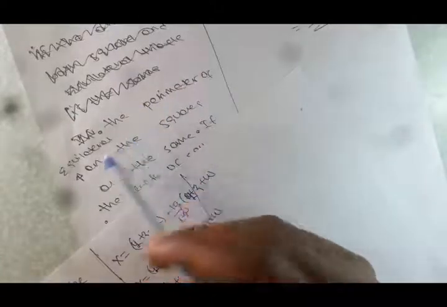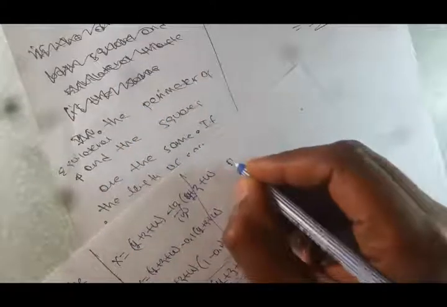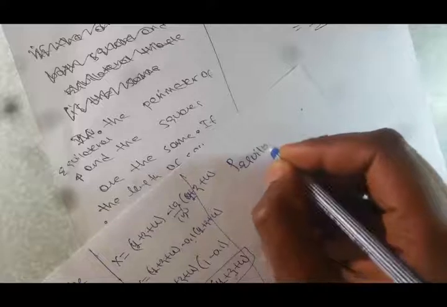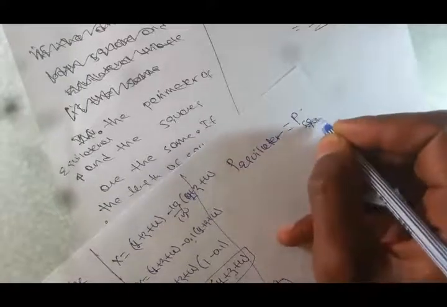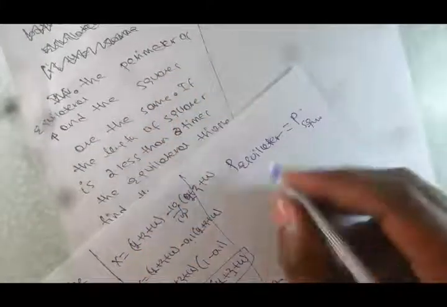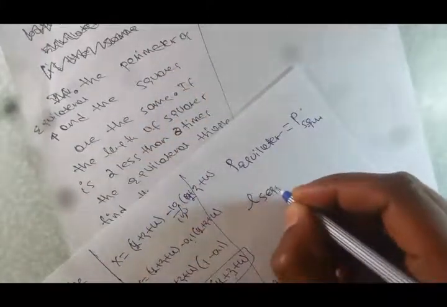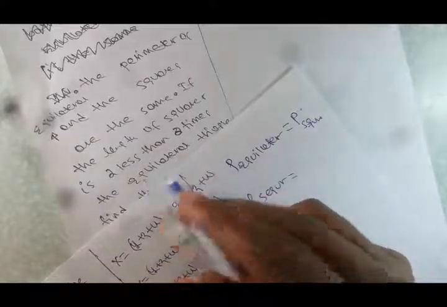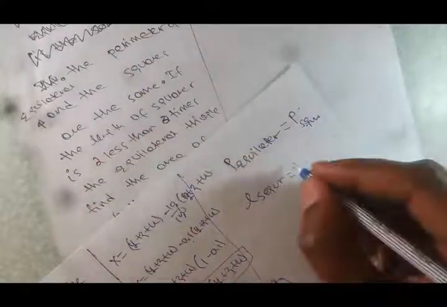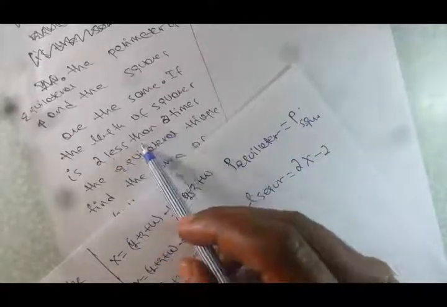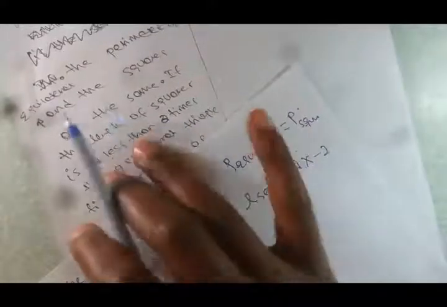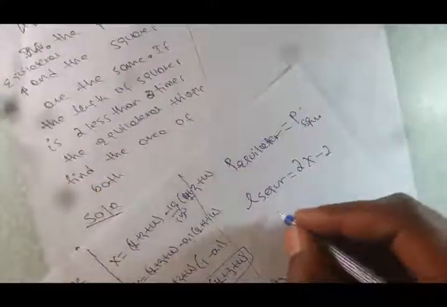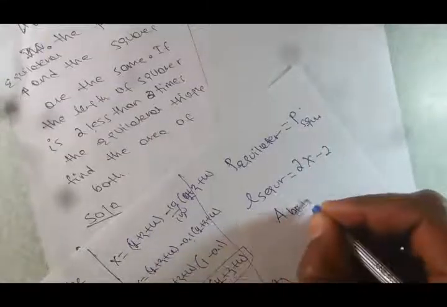And example 3 is given with a square and this triangle. The question states that the perimeter of the equilateral triangle and the perimeter of the square are the same, and the length of the square is 2 less than 2 times the equilateral triangle's length, that means 2 times x minus 2, because 2 will be subtracted from 2 times the equilateral length. We are asked to find the area of both.